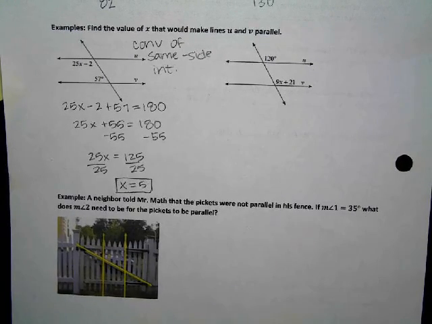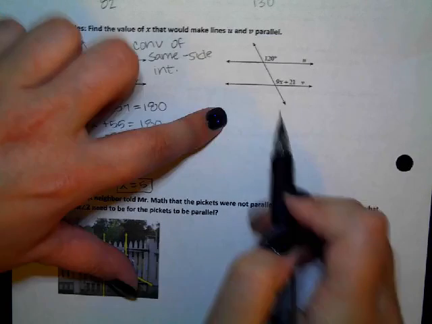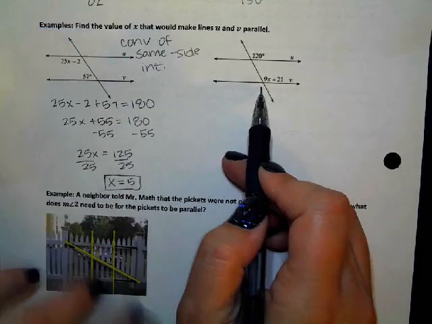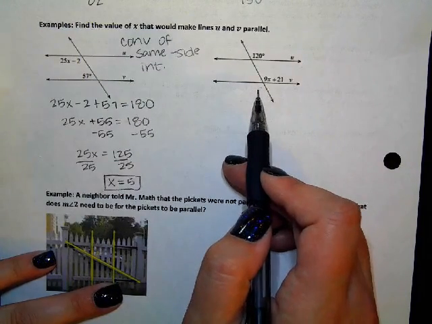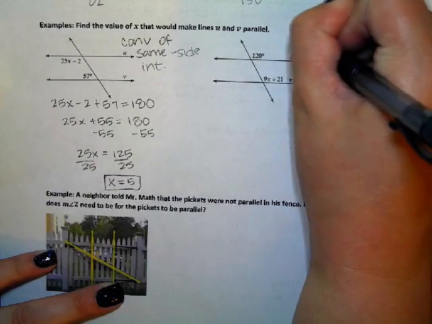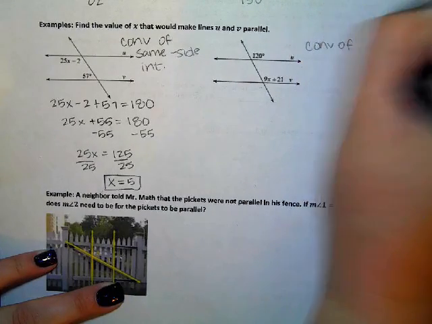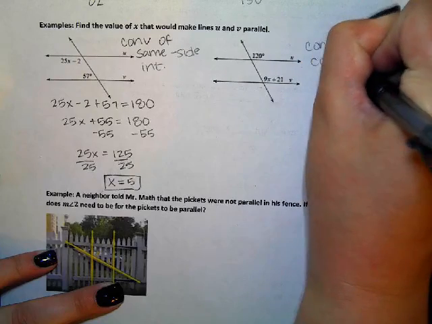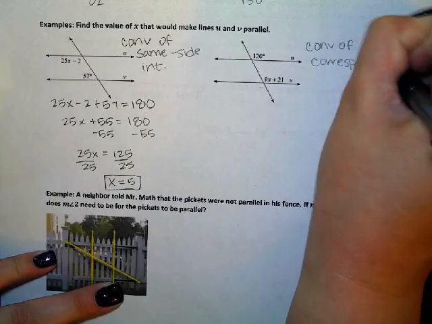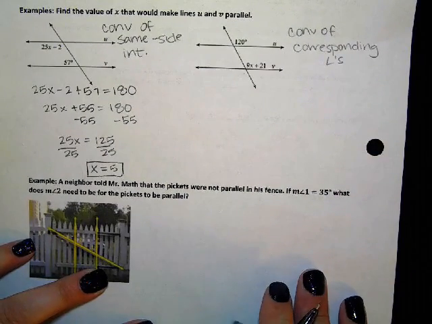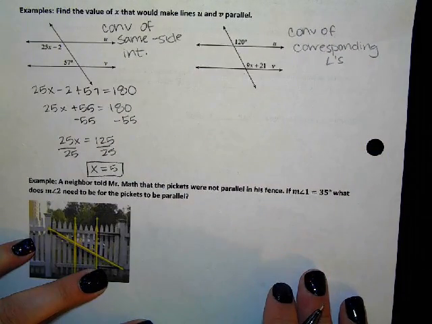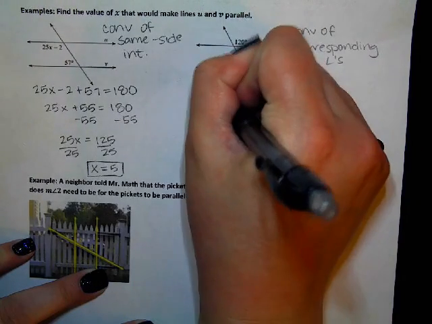All right, next one. What are we doing here? Converse of corresponding. All right. And how should we set up the equation? Okay.